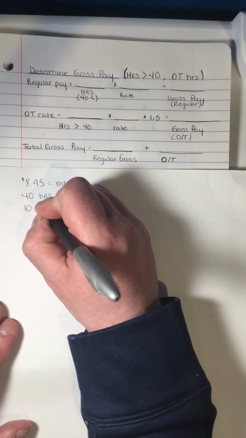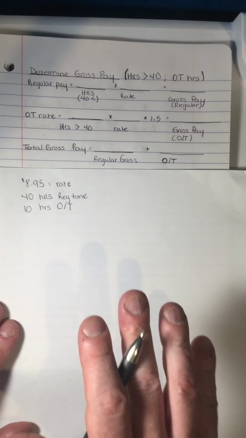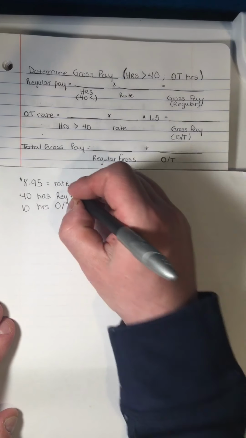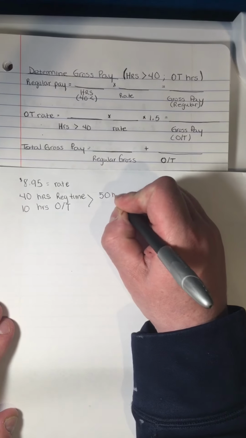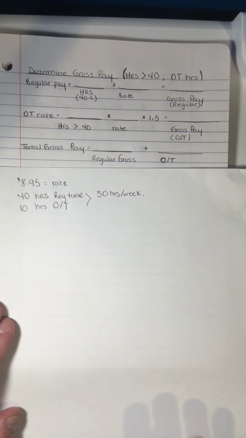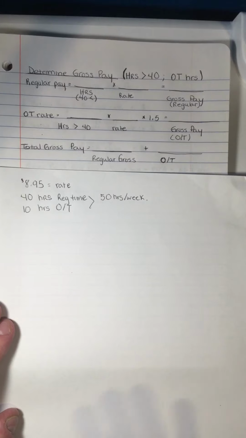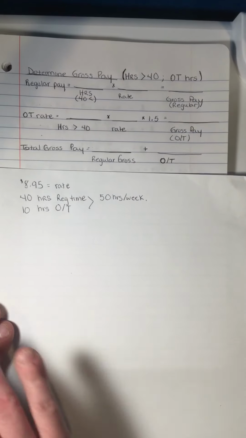And you work 10 hours overtime. So with your quiz assignments, this may be stated as 50 hours a week. So remember, first 40 is regular, anything more, overtime. It will be the same for every single question you have.